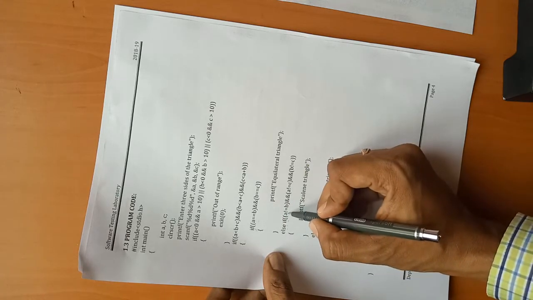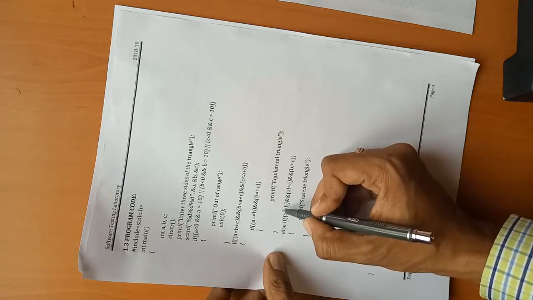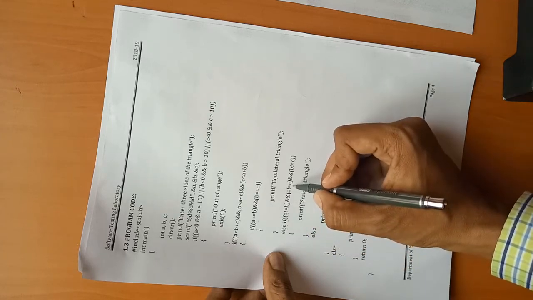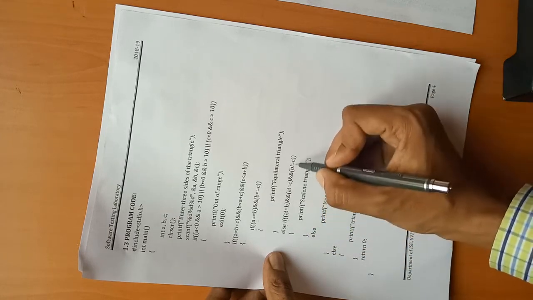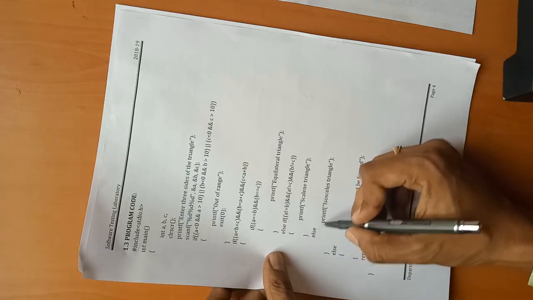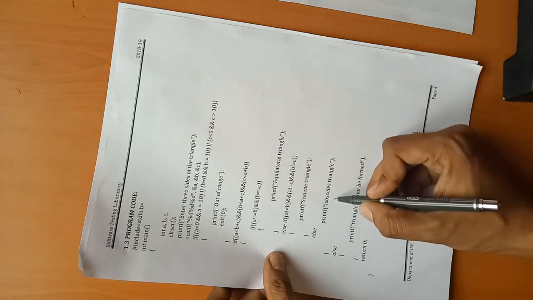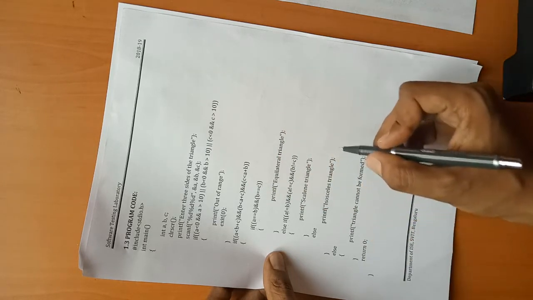Then what is the value of A? A is 5, not equal to 5? Obviously 5 equals 5, so it doesn't meet this condition. No need to check the other conditions. Then it comes out and goes to the else part. Obviously, if these conditions are not met, we can say the triangle type is isosceles.